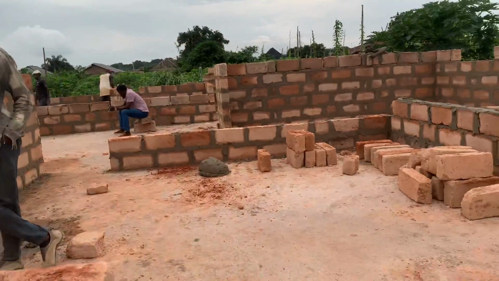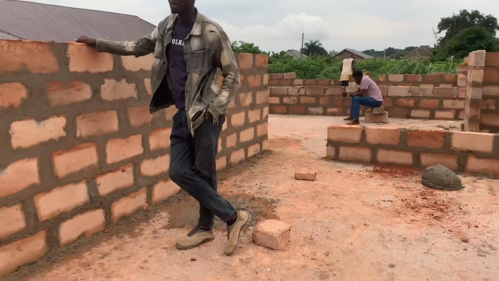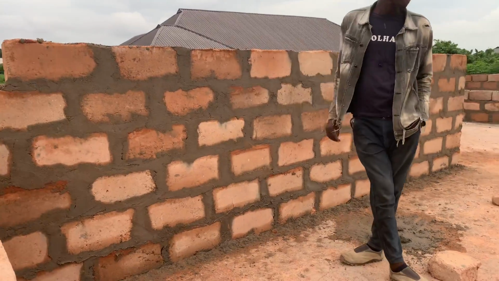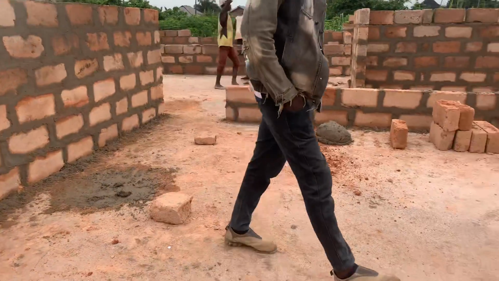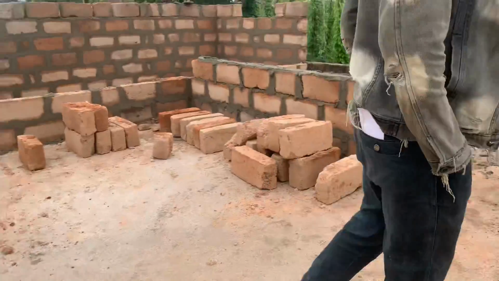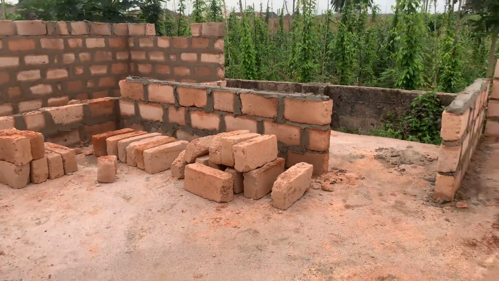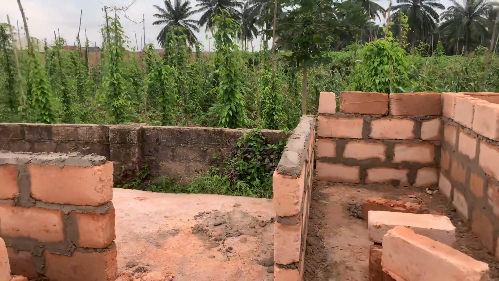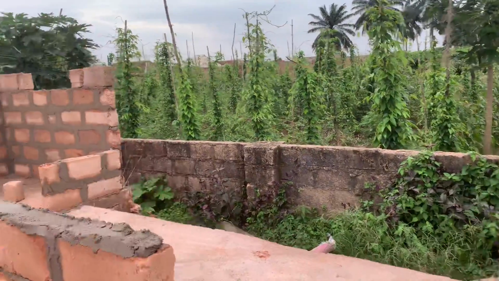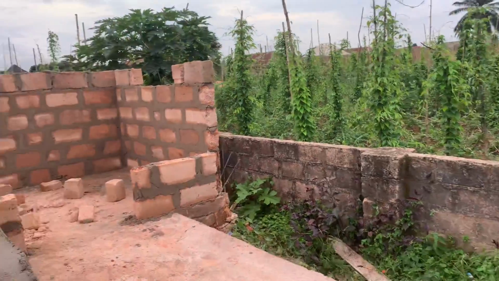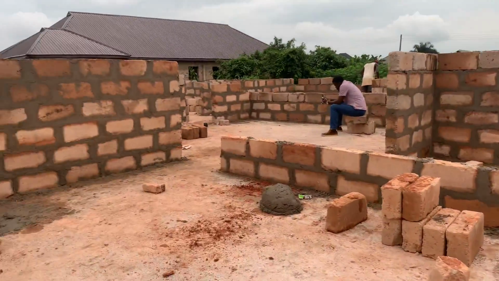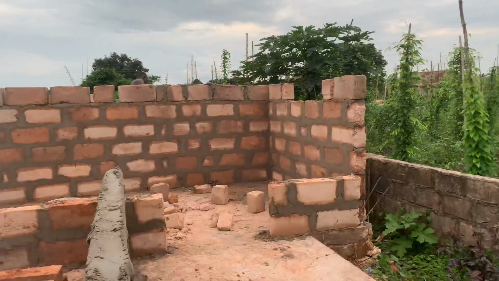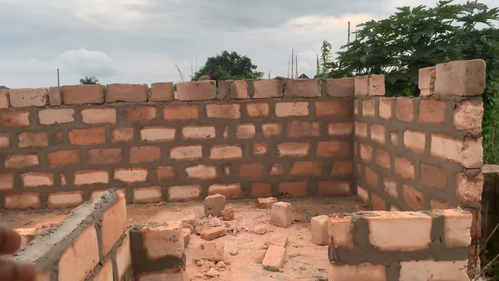So we proceed, and then we have the kitchen. This is the kitchen right here, and then you have the kitchen store, and then you have the terrace at the back of the kitchen. And you can also come through this way, through the back here.